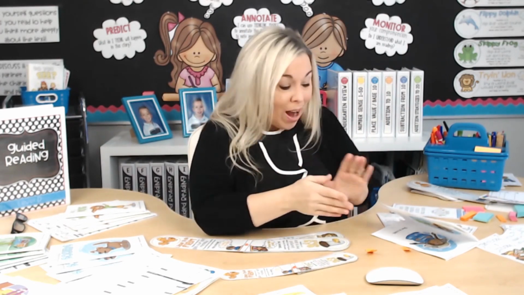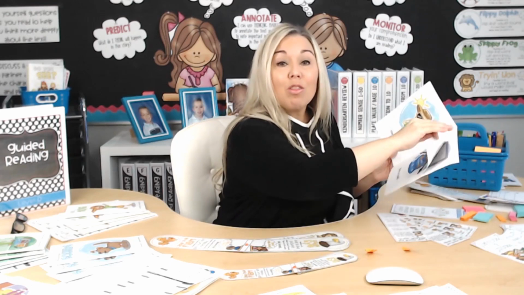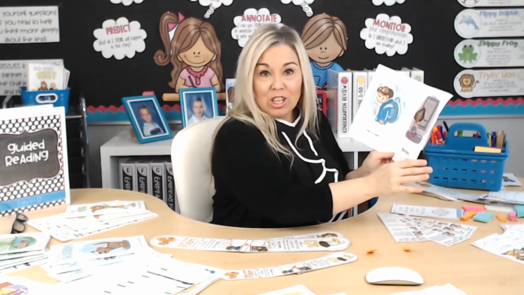Now again, you're going to do the same thing on the pages going forward. Again, I might do this with 2 or 3 pages because I don't want to do it on every page. I want them to use the strategy. So for the rest of the book, they will use the eagle eye strategy to help them with the rest of the pages in the book.